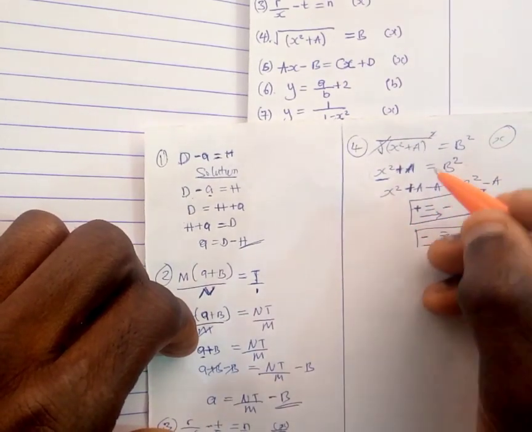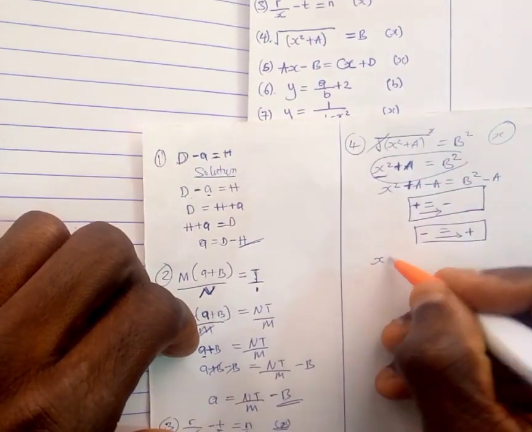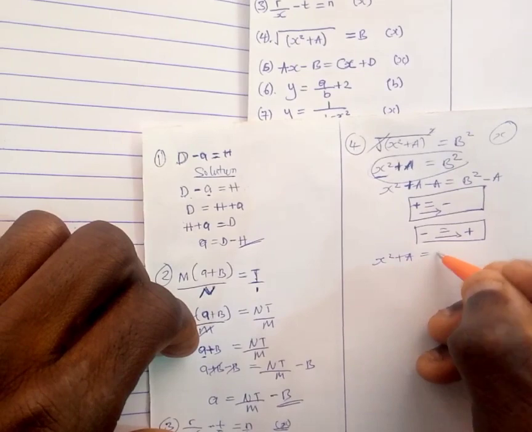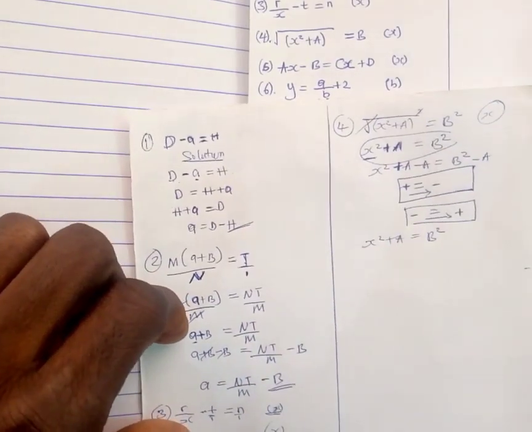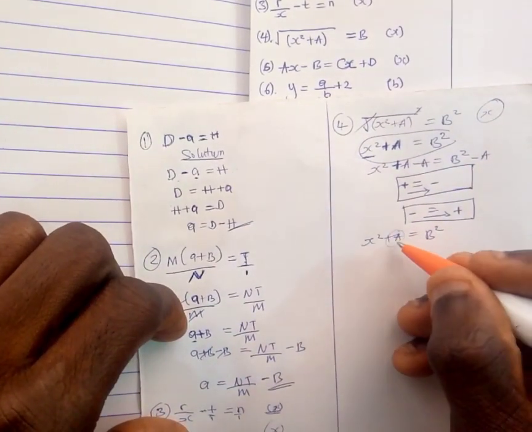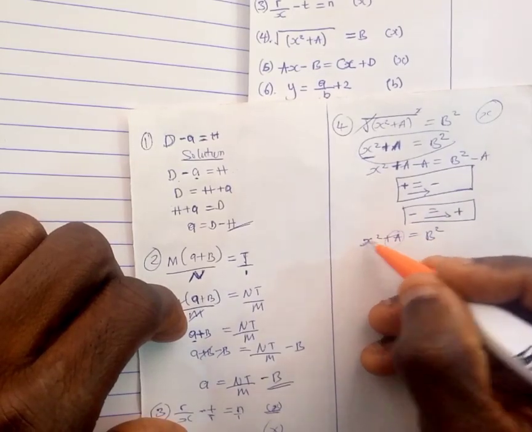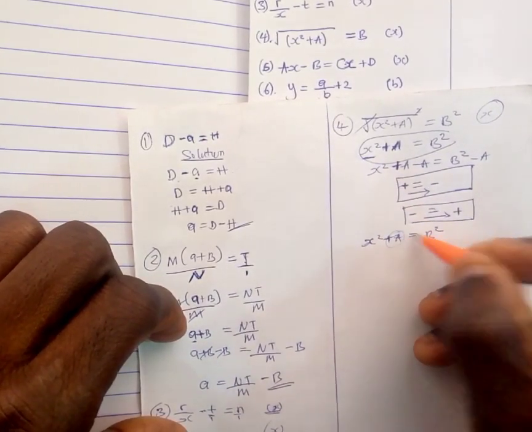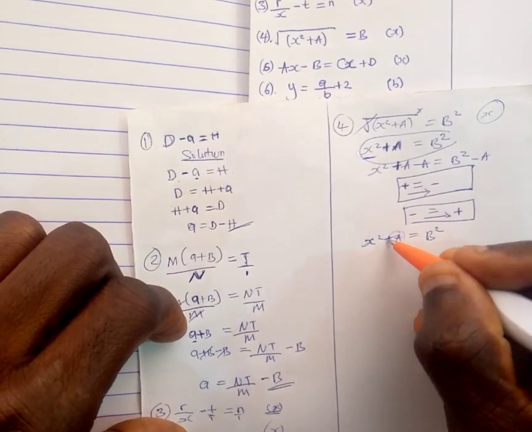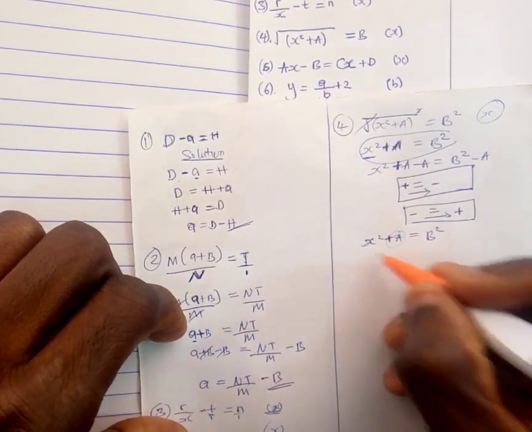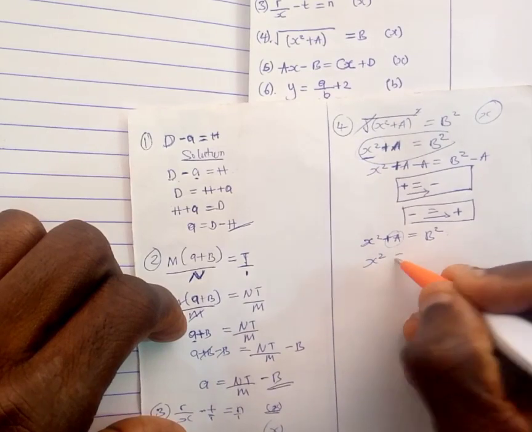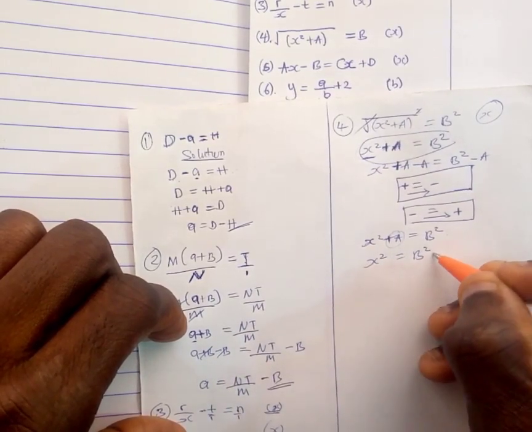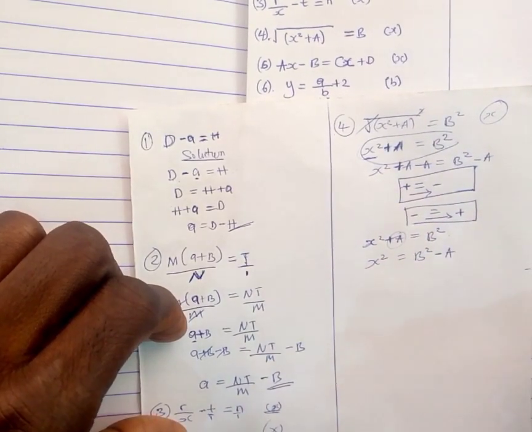Alright, let's continue from this place. X squared plus a equal b squared. We want to remove this so that we'll be left with only x squared here. Therefore, we are bringing this to the other side of the equal sign, and the positive sign is changing to what? Negative sign. So x squared equal b squared minus a.